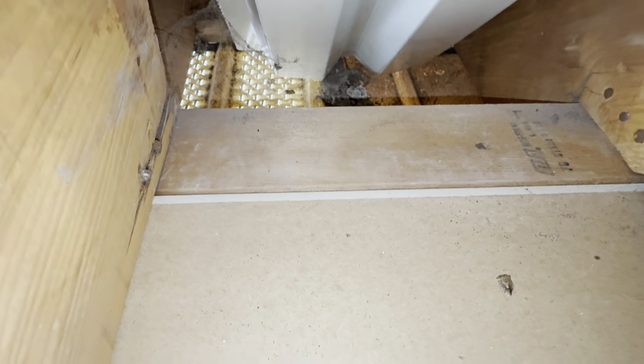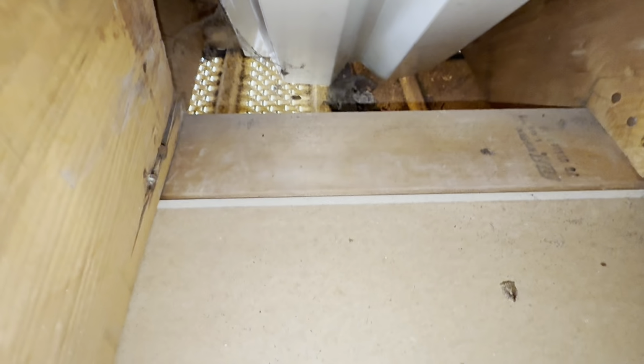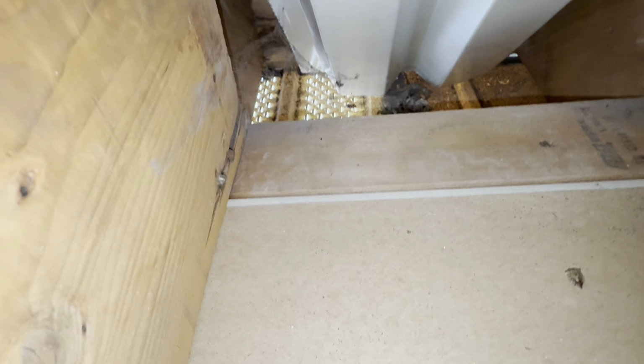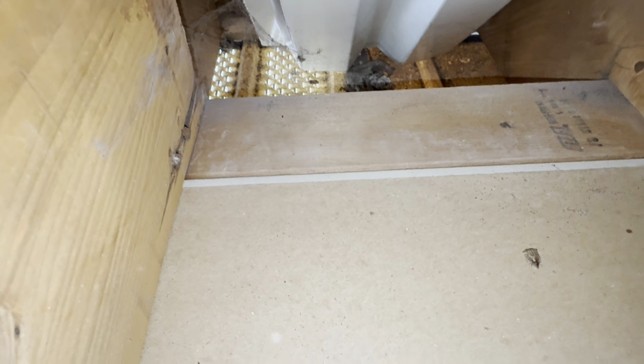So when we have drywall, lumber, and nails, the drywall doesn't shrink, the lumber does, and the nails don't shrink. So what we end up with are gaps and holes in between the lumber and the drywall. And if you can see, you can actually look down in between the gap and see there's a space between the drywall and the lumber.